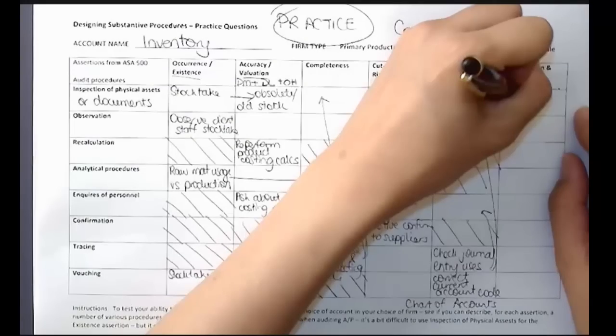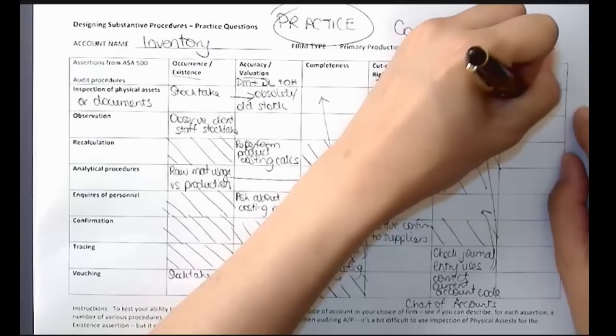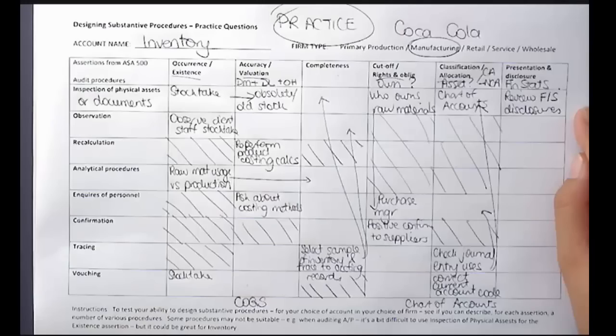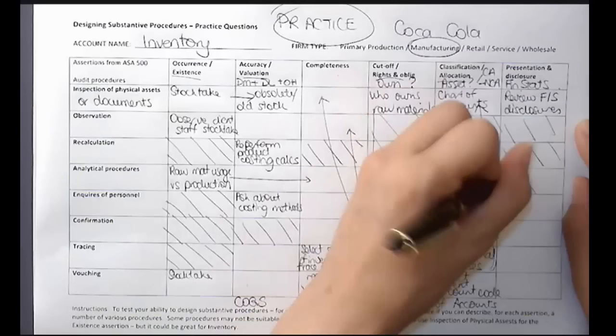So I'm not going to do any observation or recalculation or analyticals, but I want to make sure that I talk to personnel about accounting policy choices.